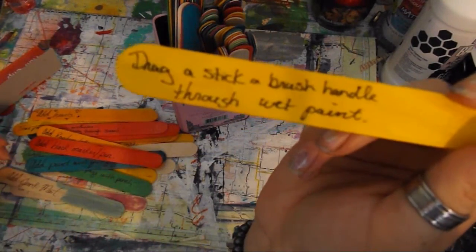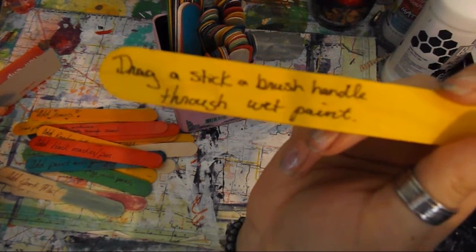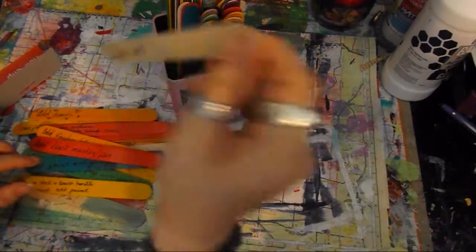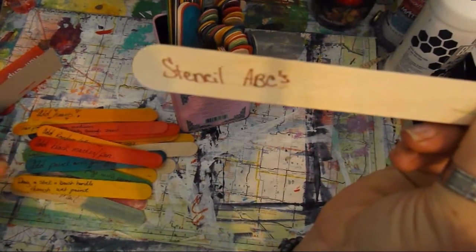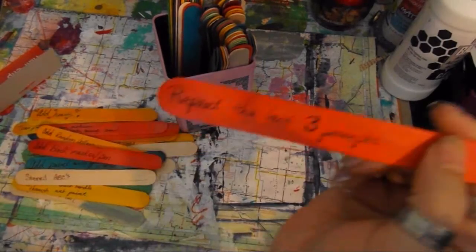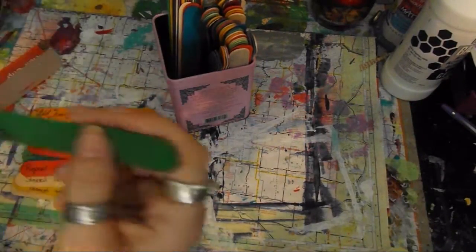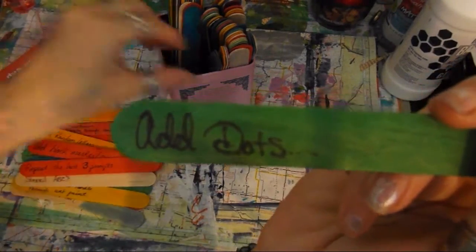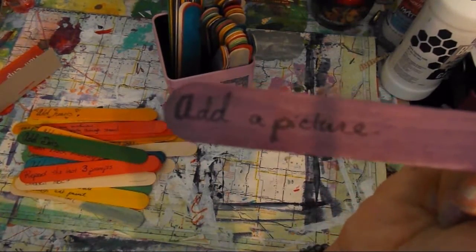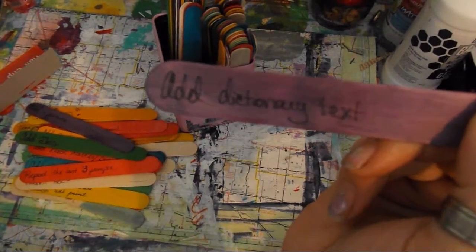Drag a stick or a brush handle through wet paint. So if you didn't have a stick, you flip your paintbrush around and use it. Stencil ABCs. Repeat the last 3 prompts. Add dots. Add a picture. Add dictionary text.